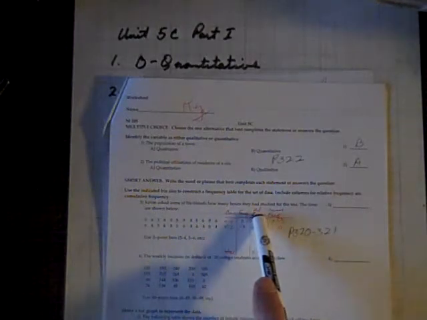So Kevin asked some of his friends how many hours they had studied for the test. The times are shown below, and we're supposed to use 2-point bins, 3 to 4, 5 to 6, and so on. And by the way, this concept can be further explored in pages 320 and 321. And here's what we get.